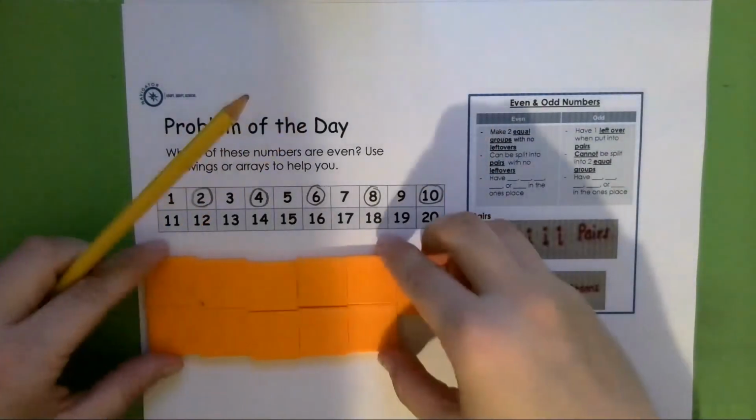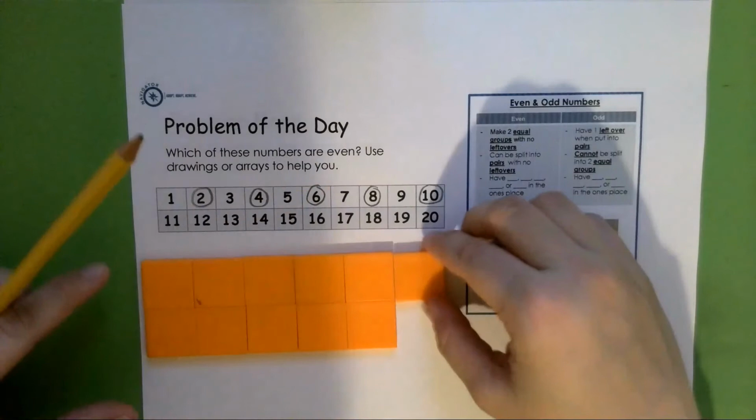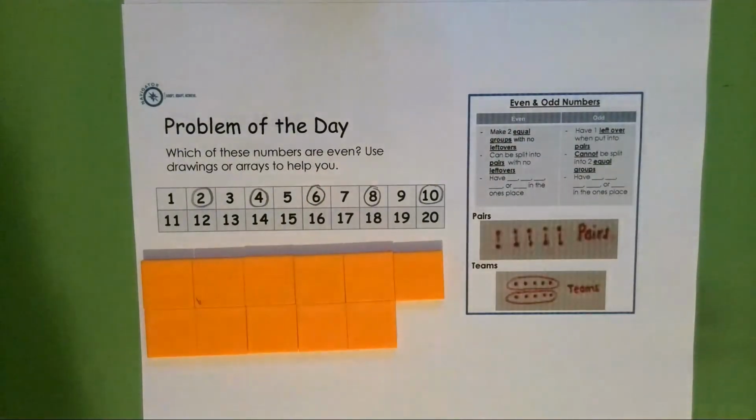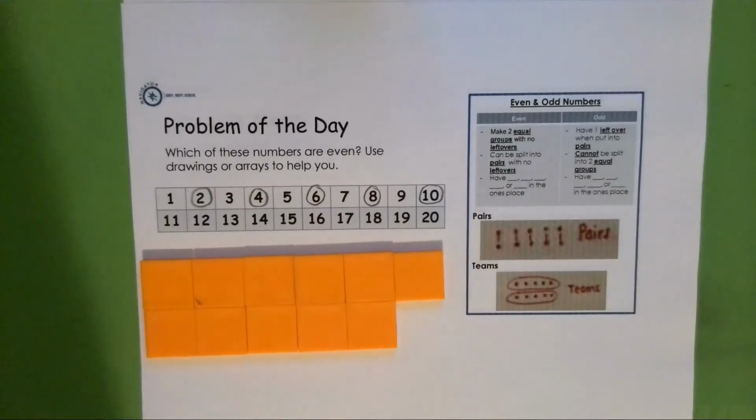How many tiles do you see now? I bet you said 11. Is 11 even or odd? Right, odd. How do you know that 11 is an odd number? I bet you said you know 11 is an odd number because it cannot be put into 2 equal groups, and when we make pairs, there's 1 that does not have a partner.